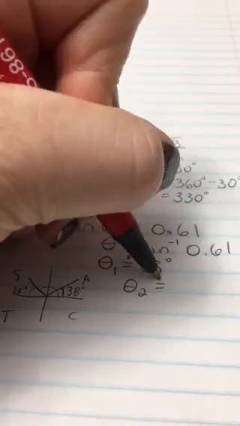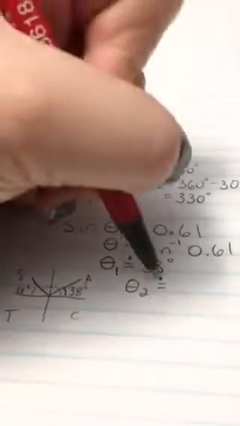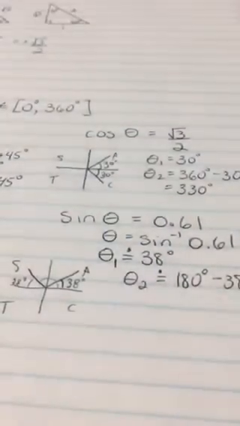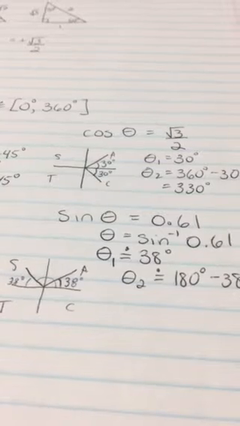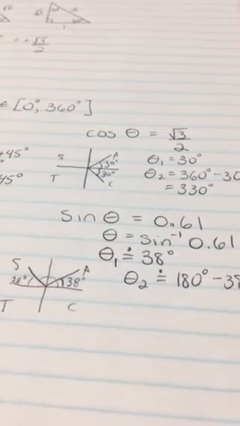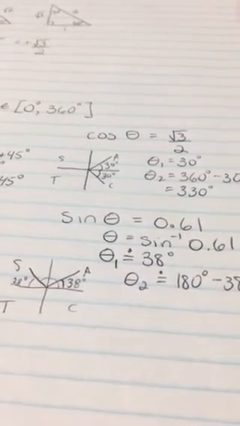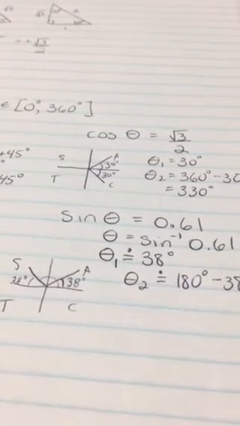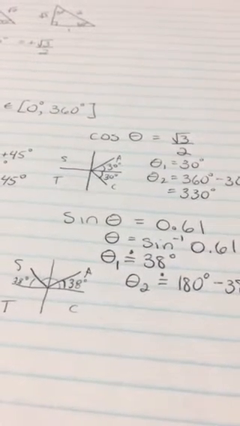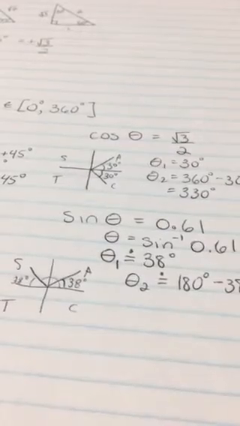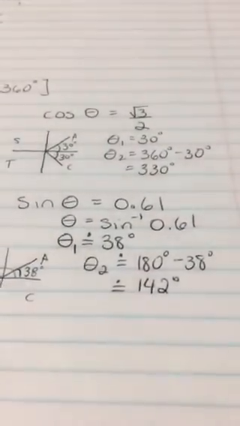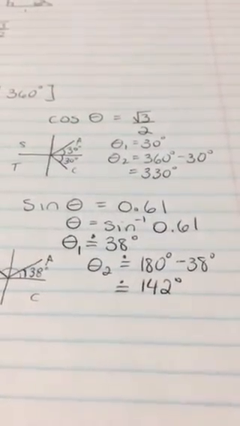And our second answer, again, because 38 degrees is approximated, we're going to use our approximate symbol again, is going to be 180 degrees minus 38 degrees. So we have 180 degrees, subtract 38 degrees, which gives us 142 degrees. So we have two answers, 38 degrees and 142 degrees.